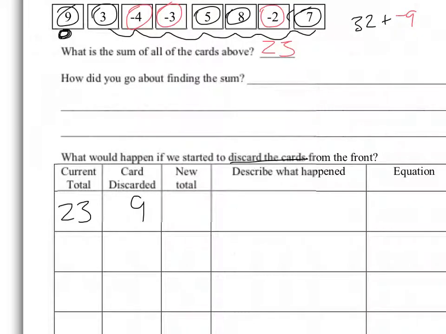We took away, or we decreased the value by 9. Our new total here would be 14.